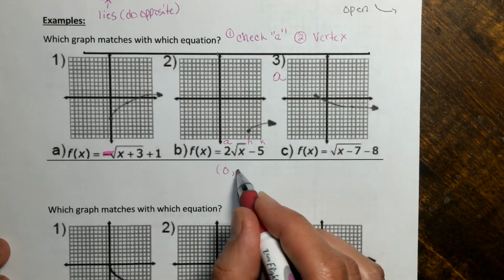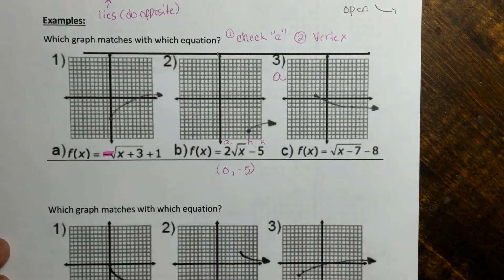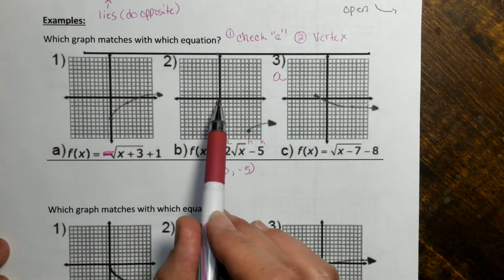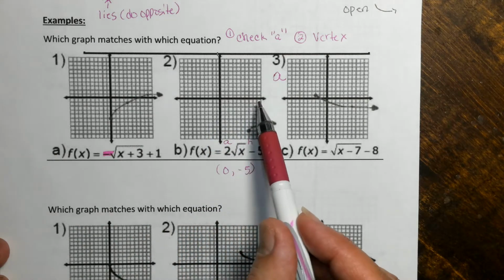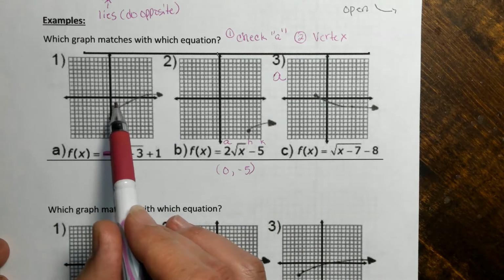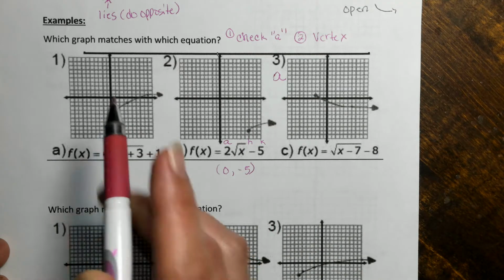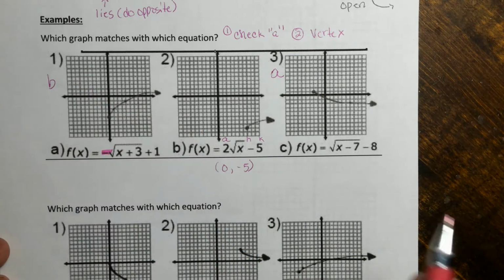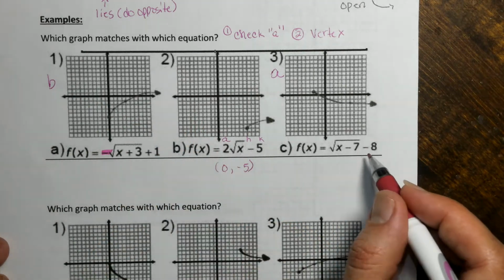K always tells the truth, so it's -5. So we're going to find the one where the vertex is at (0, -5), and it's pretty obvious this one is, because with this one we're moving to the right, so there's no way your x value will be 0. So this one is 0, 1, 2, 3, 4, 5, and we're at B. This one has to be C, but let's just make sure.